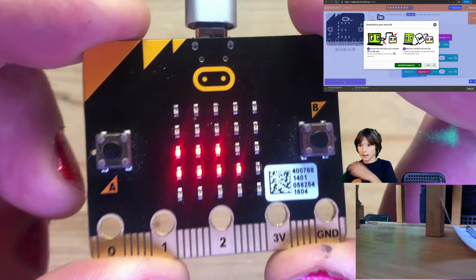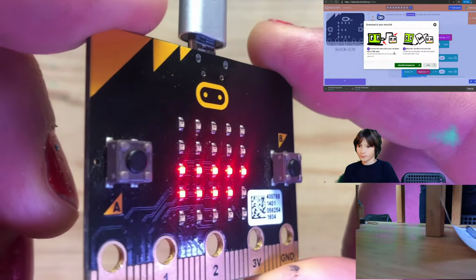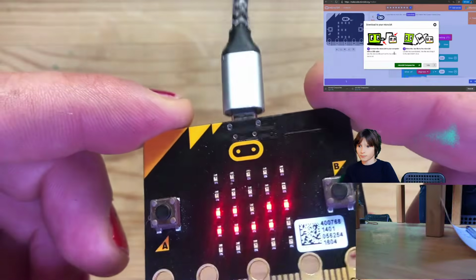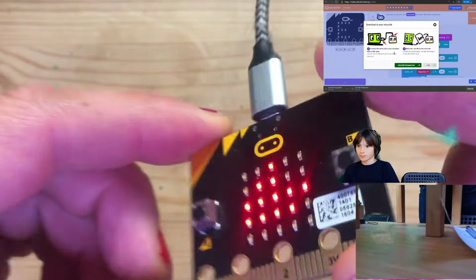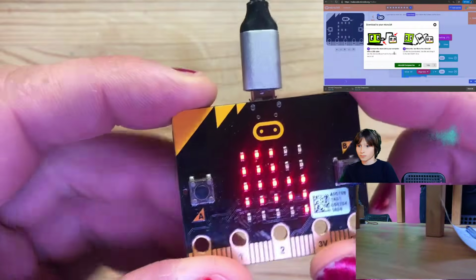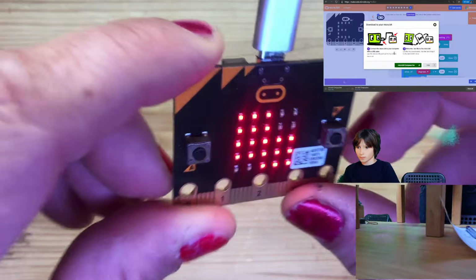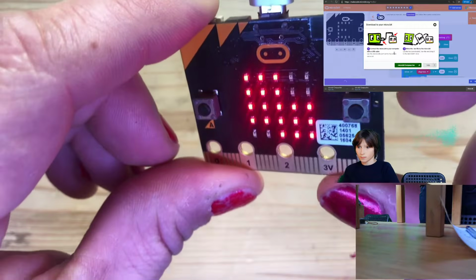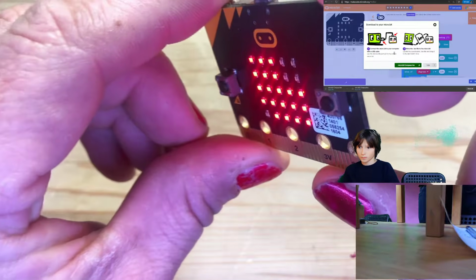It's like a painting game. So you have to tilt it and paint the whole screen with this LED. Also, you can kind of shake it. So you do that for a while, and you have to do that every time you download.